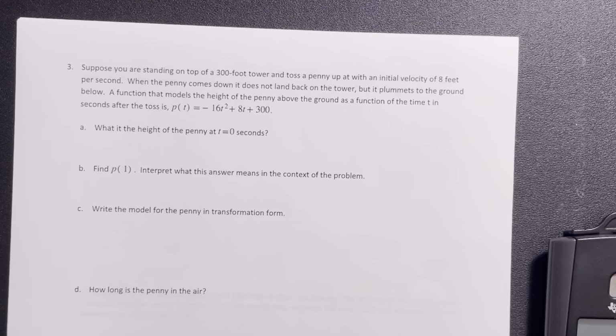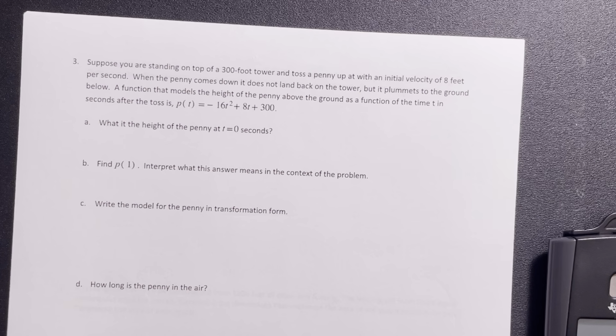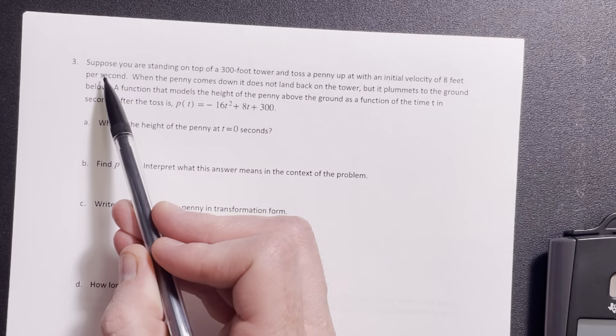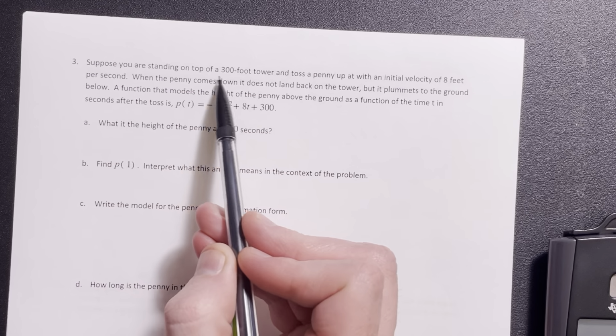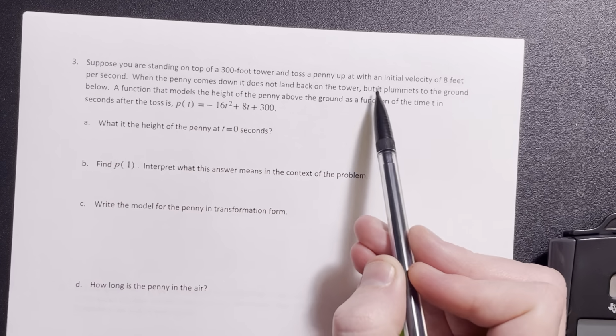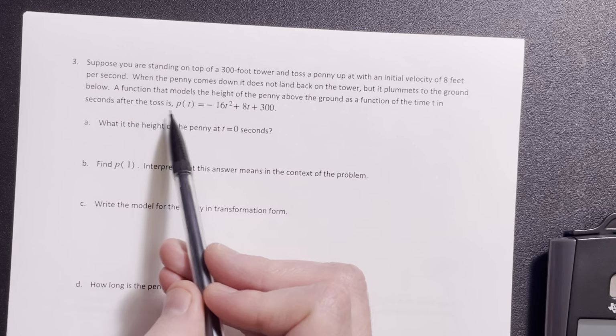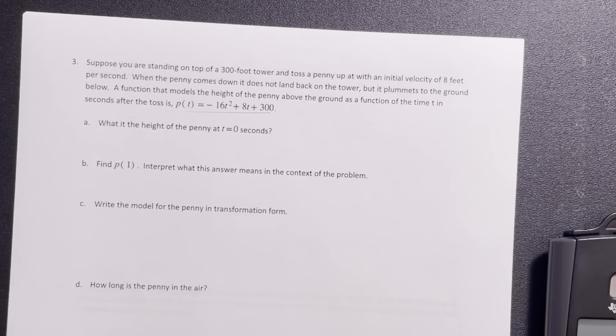We'll do one more that's similar to this. If you want to pause the video and go ahead and try it on your own, you can. In 3, we're standing at the top of a 300-foot tower. We toss the penny up, and then it's going to fall down. It's modeled by this function, so it's similar to what we just saw.